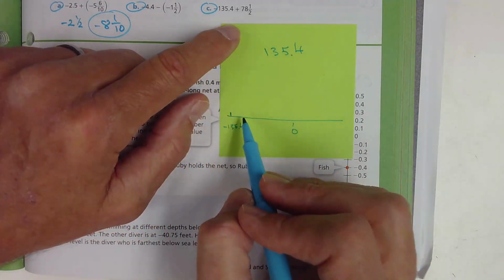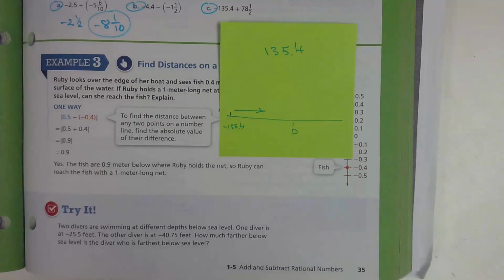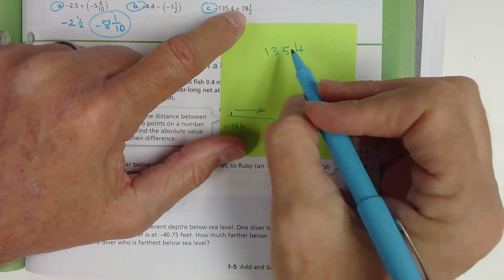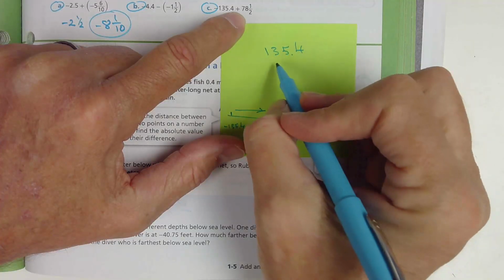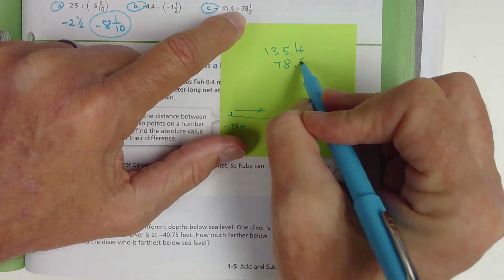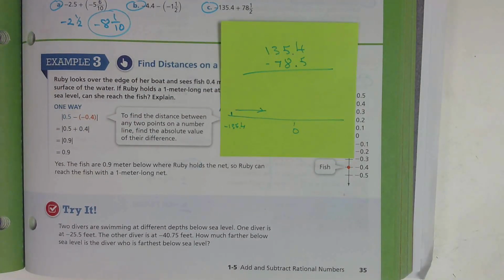So I won't get all the way back to 0, but I will be moving in this direction. So really, all I need to do is figure out the difference between the two. So I'm just going to subtract the 78, and I'm going to change this into a decimal. I'm going to put 78, and 1/2 is 0.5. I'm going to subtract that from the 135.4.